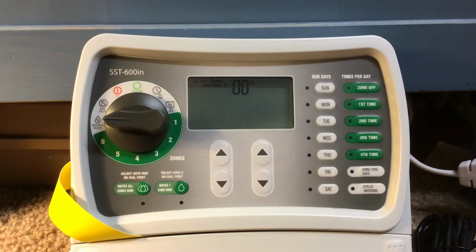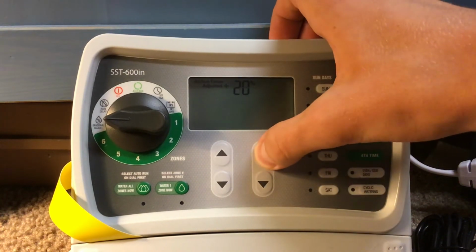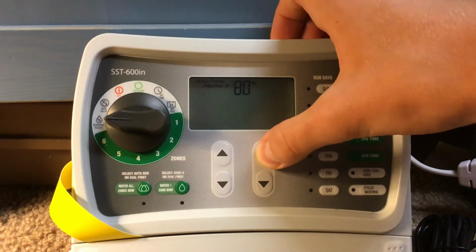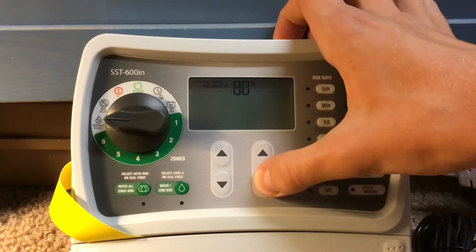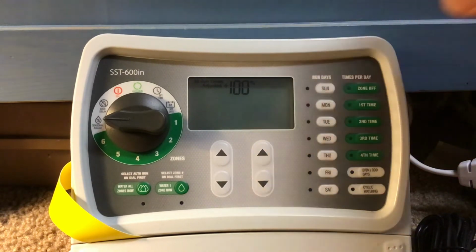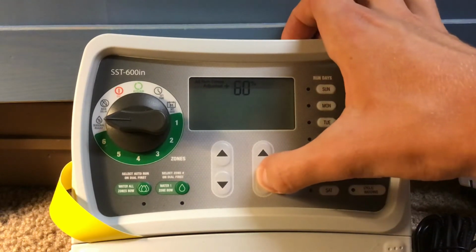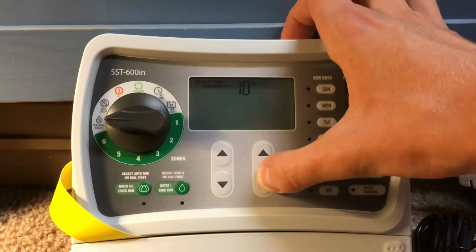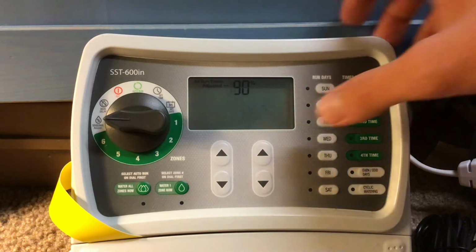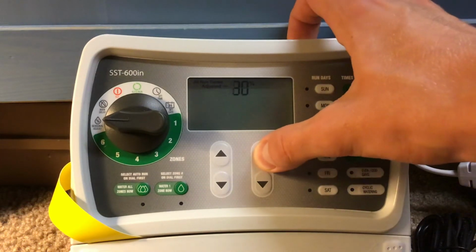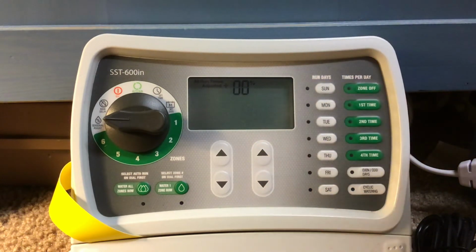With this timer, however, you'll see it says plus 0%. This is where you'd like it to be at normal watering times. If you want to double your watering times, then you just make it say plus 100%, just like that. That would be like having 200% on most timers. You could also do minus 90%. That'll give you 10% of your runtime. Normally you'd want it to be just sitting at 0%, just like that.